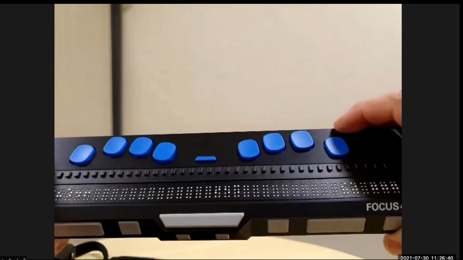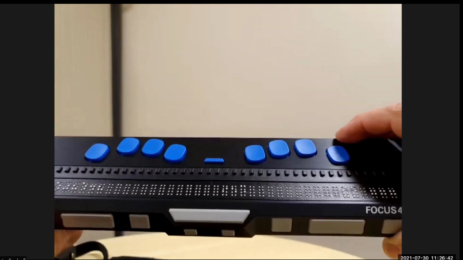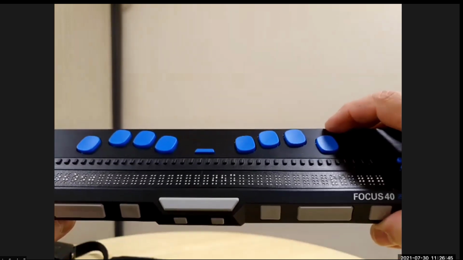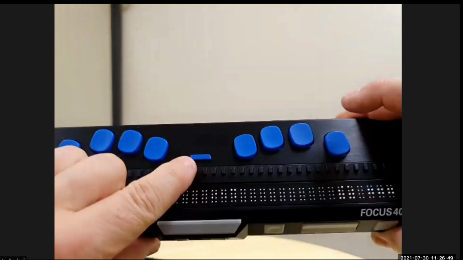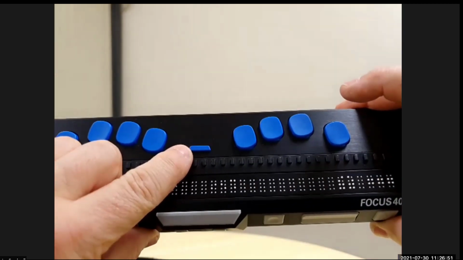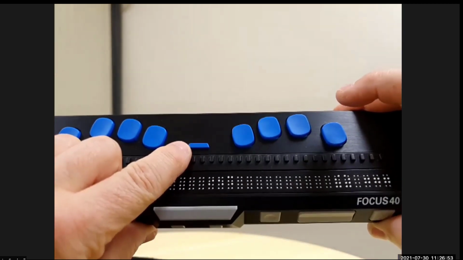We'll explain a little bit of that shortly, and Damian will also go through some of that as well. Now, in between dots 1 and 4, you have a small rectangular key, which is the menu key. And that does a couple of things with the Braille display just standalone.